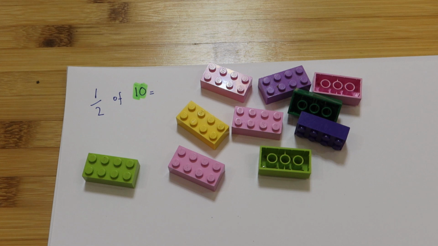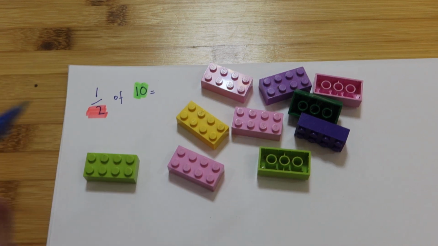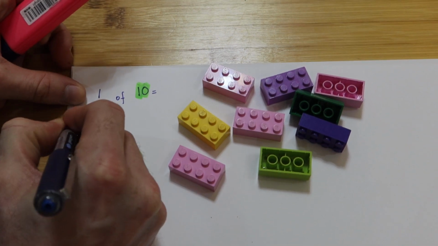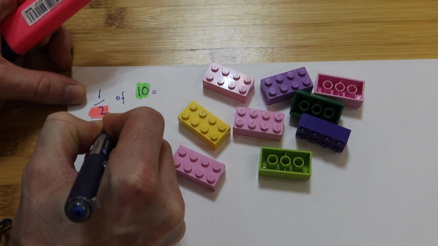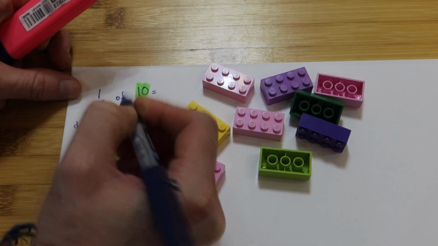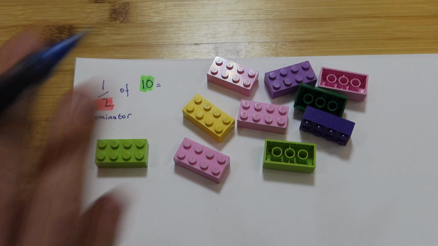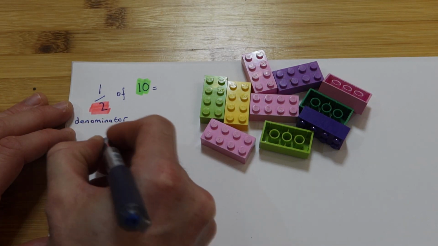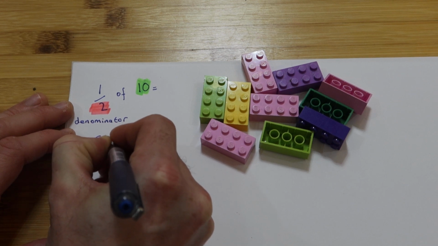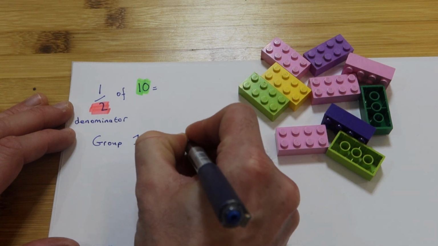What's half of it? So we look at this number, and this number here, yes, we've done this before, is the denominator. Okay, so I'm going to put that here, denominator. Okay, and that's important. Now what that tells us is how many groups we split all of these 10 into. Okay, so we've got two groups, so let's put group 1 here, group 1, and let's put group 2.